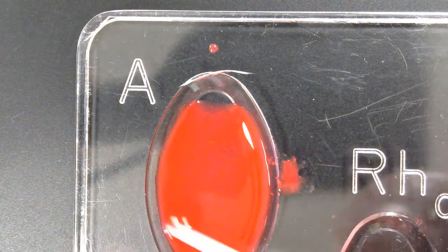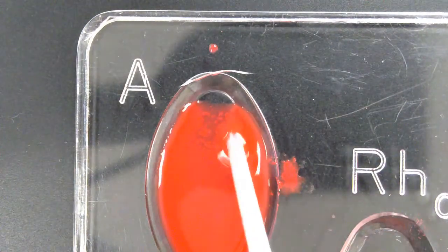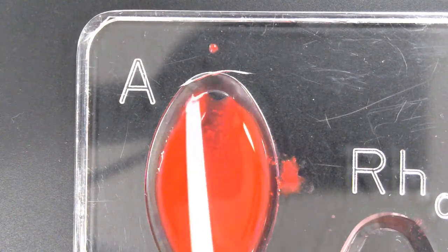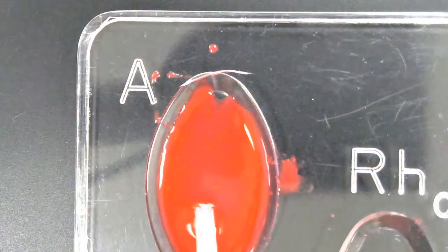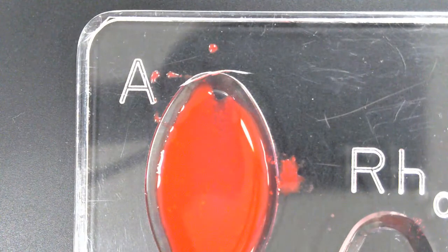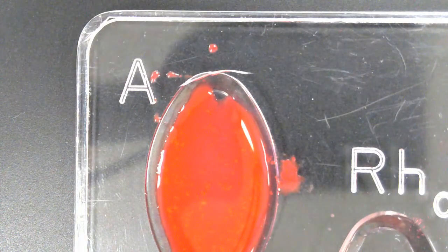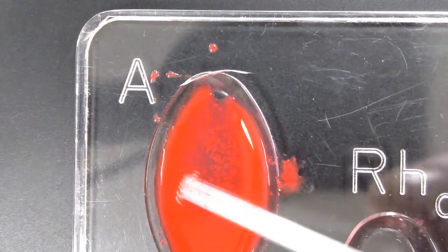And I'm going to zoom in a little bit more so you can see this more clearly. Now, if you look very closely, you can see that clumping there. So this means that it did react. So does that mean that there is A or is not A? That means that there is A. Okay. Let's do the same thing with B.